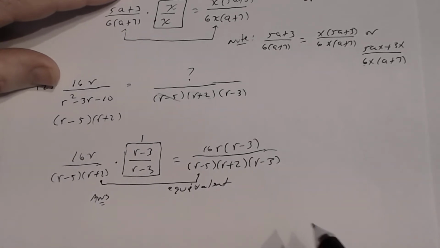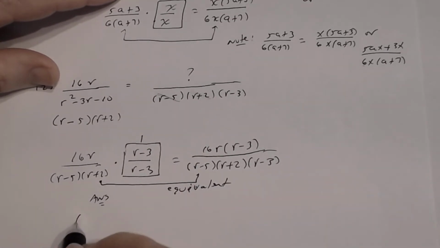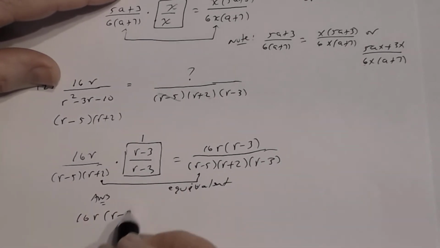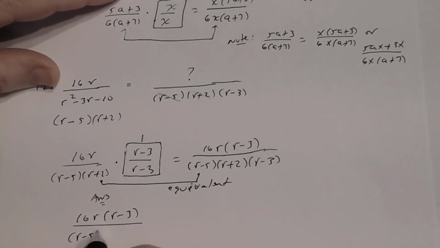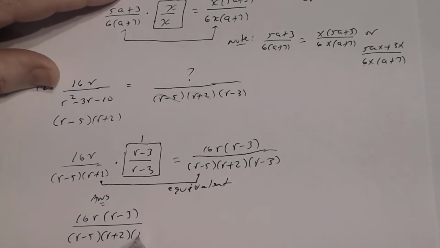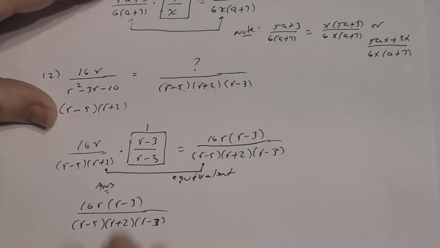E-Q-U-I-V-A-L-E-N-T. Those are equivalent. So the answer would be this. You'd say 16r times r minus 3 divided by r minus 5 times r plus 2 times r minus 3. And again, don't multiply the denominators out. Leave it in factored form. I would not even want to try this. This is three binomials we're multiplying together.